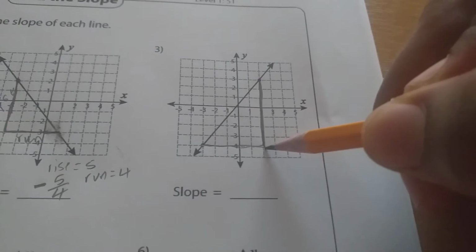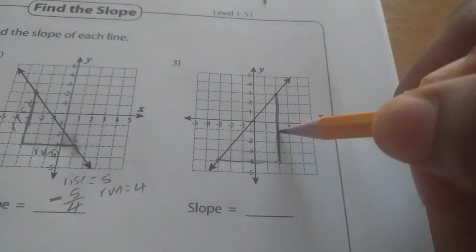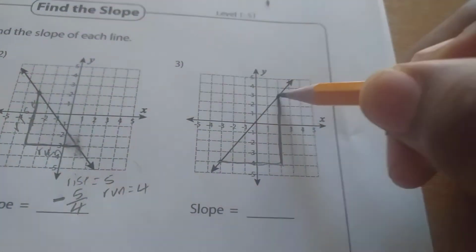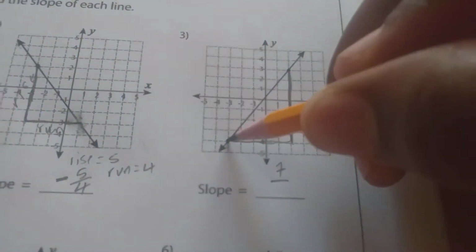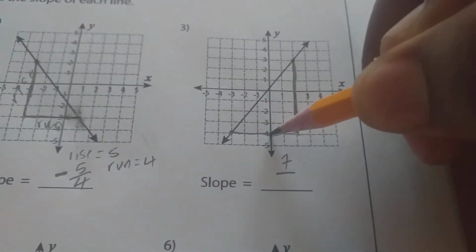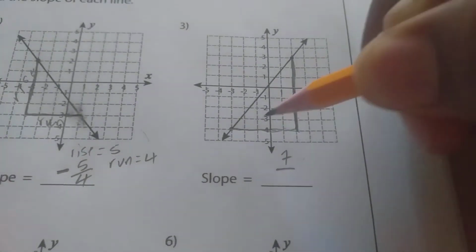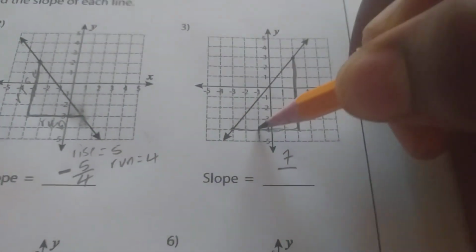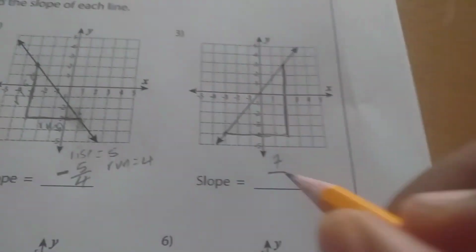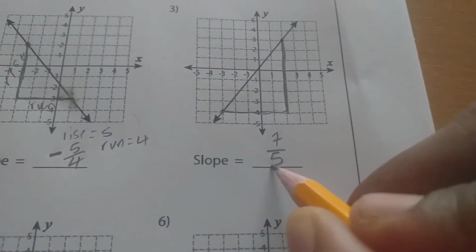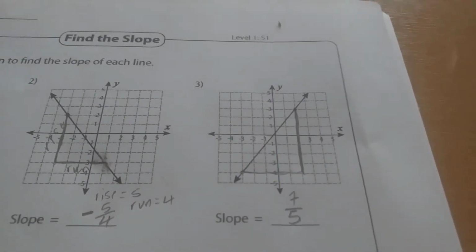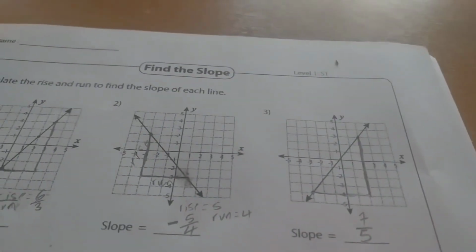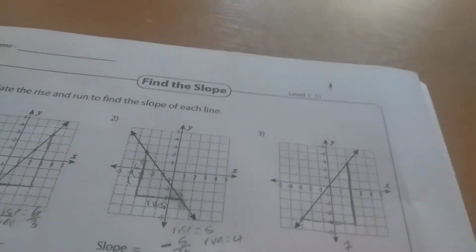So my rise is 1, 2, 3, 4, 5, 6, 7. So my rise is 7, and my run, once again, 1, 2, 3, 4, 5. So my slope is 7 over 5, or 1 and 2/5. So that is how we work out the gradient from a given graph.